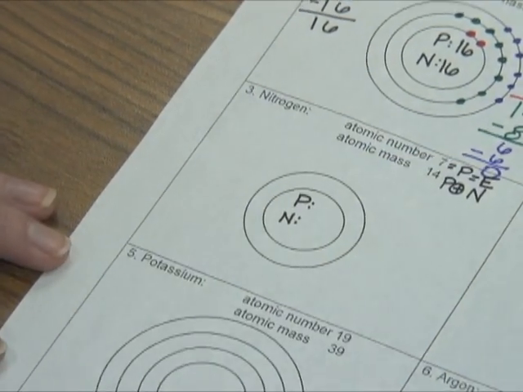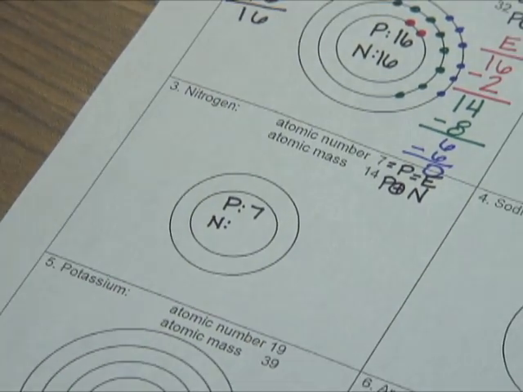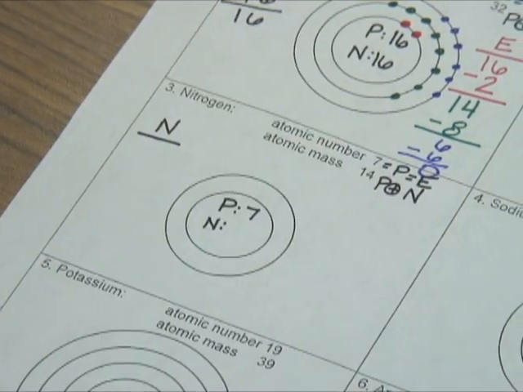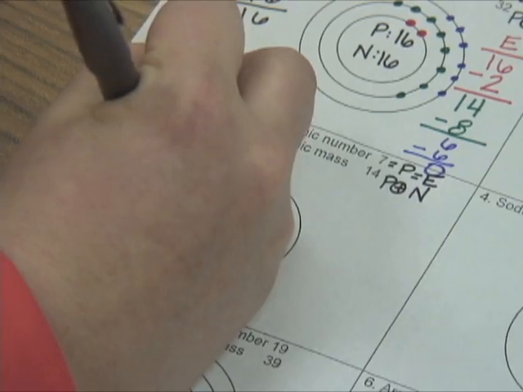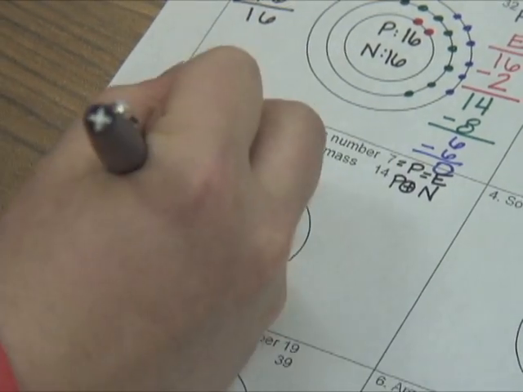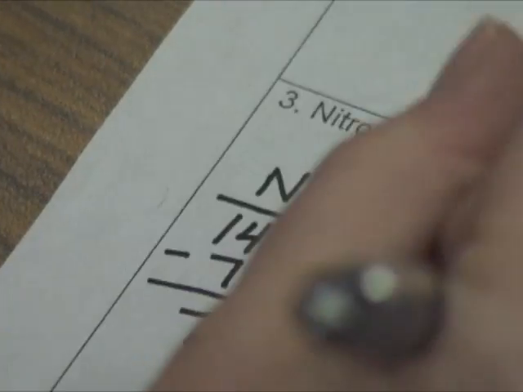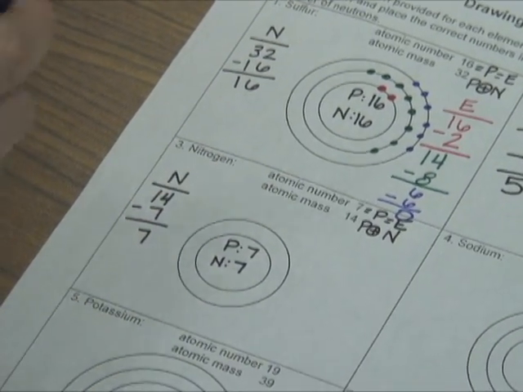Protons are always given to us, which is 7. We look at our atomic number for that. Then we go over to the side and solve for our neutrons. Mass, which is 14, minus the atomic number, which is 7, gives us a total of 7 neutrons. Okay, so let's fill that in, and our nucleus is complete.